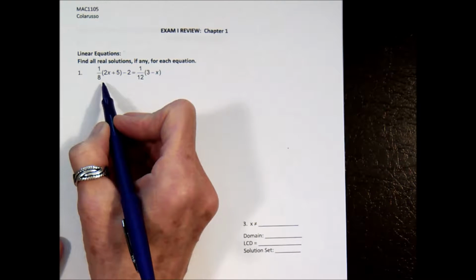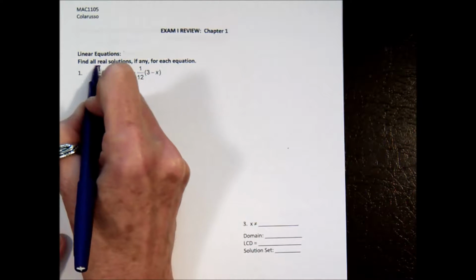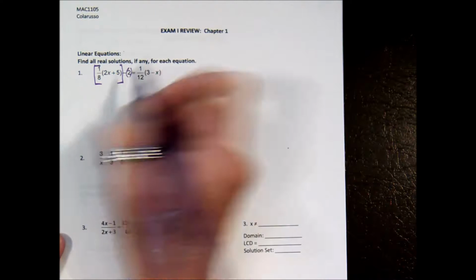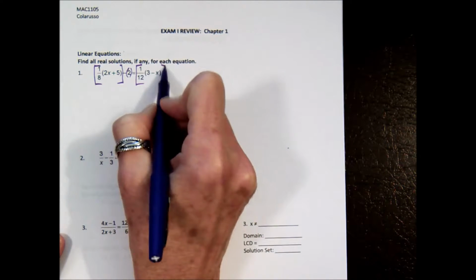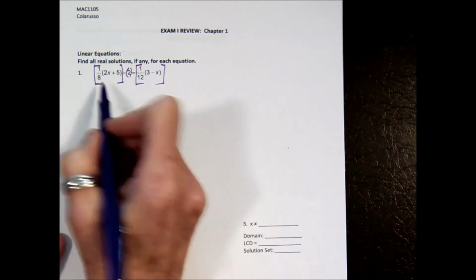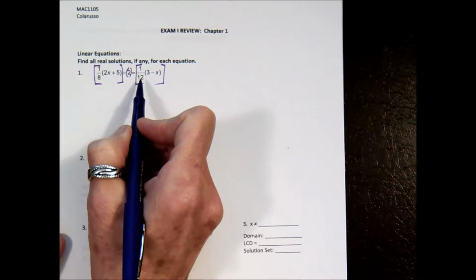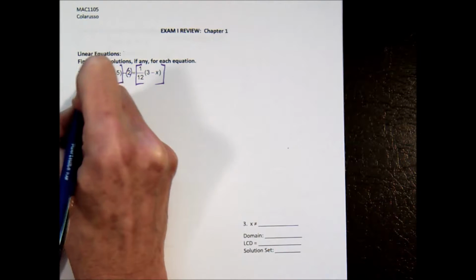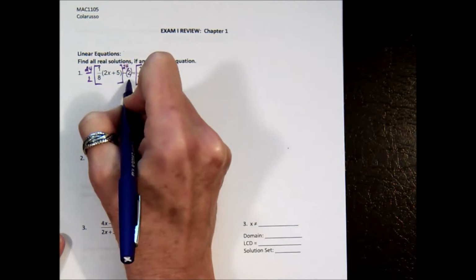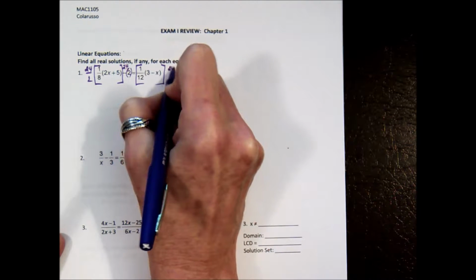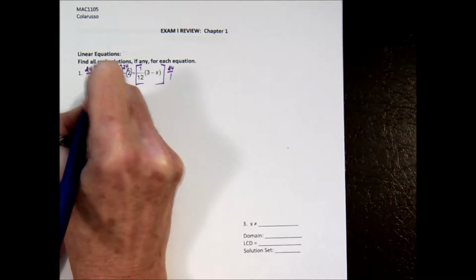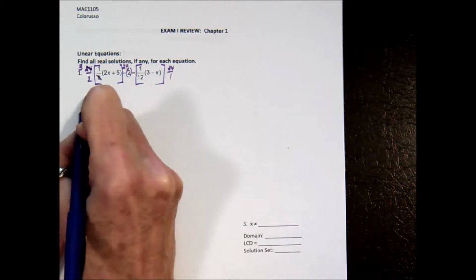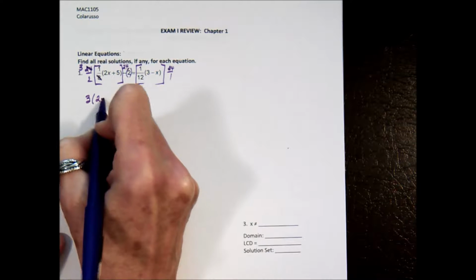So let's put each term in parentheses the way I showed you. So here is the first term, the second term, don't forget that one, and then this is all one term. And now I need the LCD for 8 and 12, my two denominators, which is 24. So I'm going to first multiply every term, including that 2, by 24 over 1. So 8 goes into 24 3 times, and I'm left with 3 times 1 is 3 times 2x plus 5.